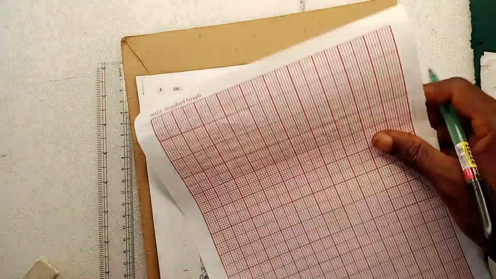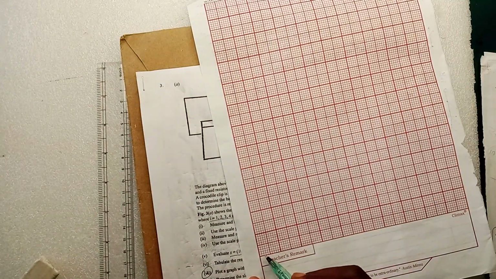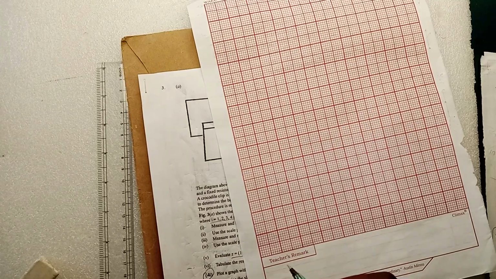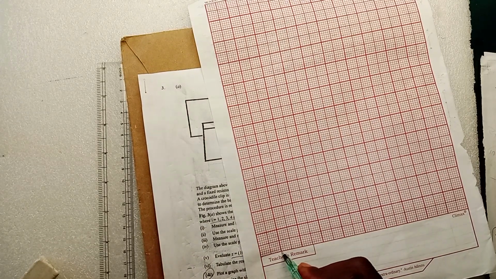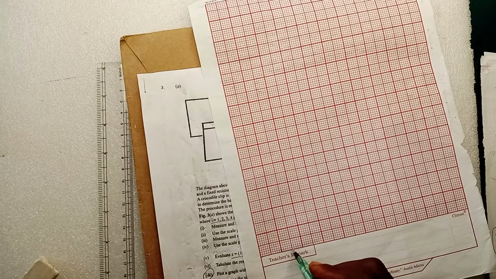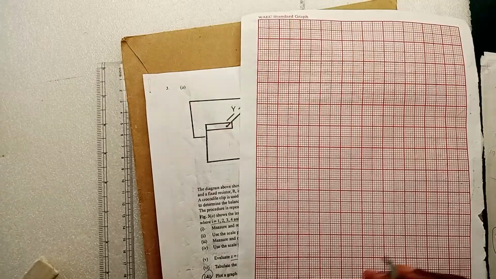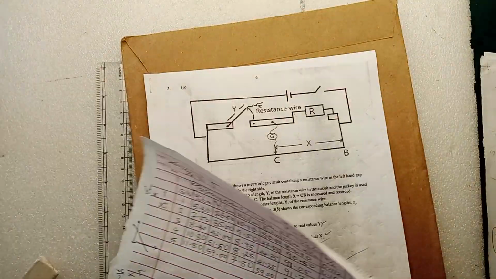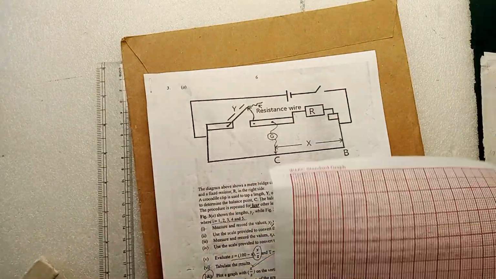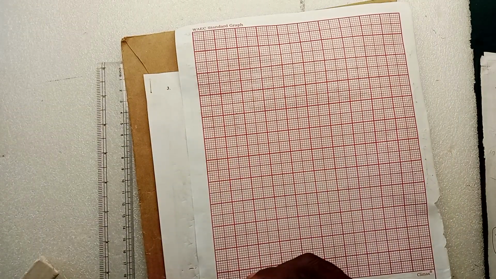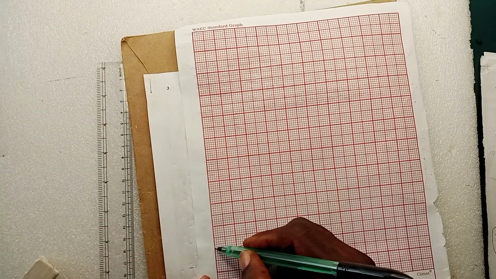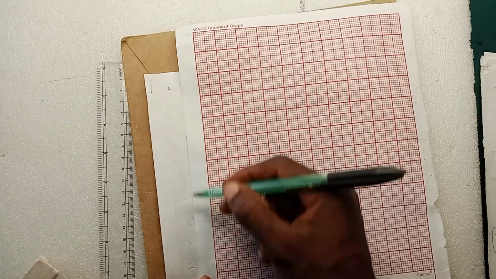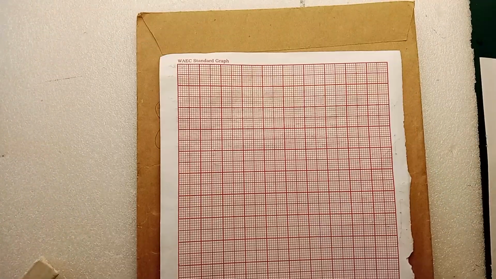This is a YX standard graph. From here to here is 1 cm, and from here to here is 2 cm. So this is 3, this is 2 cm, this is 4 cm. So we mean that each time you increase, that is 0.04 plus 0.04 plus 0.04 in that order.